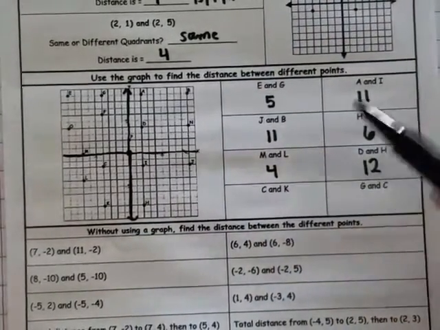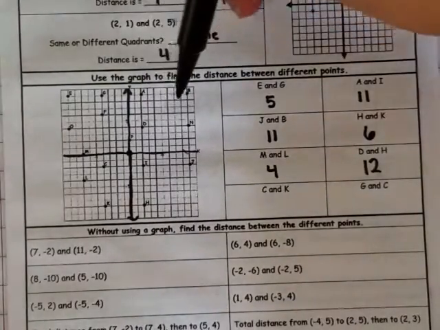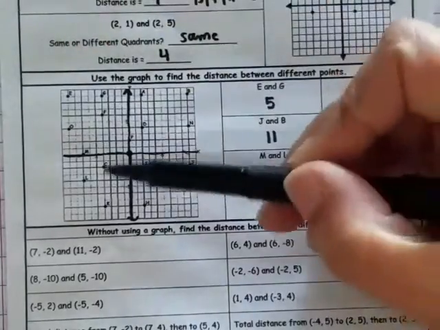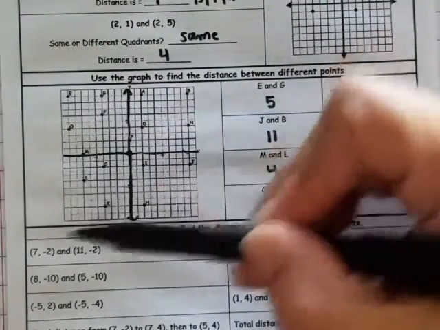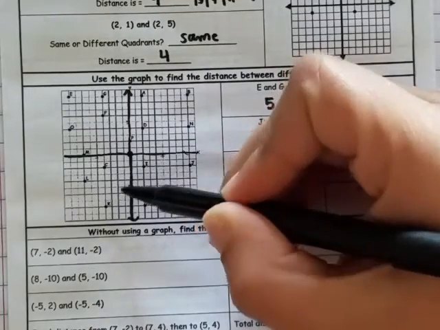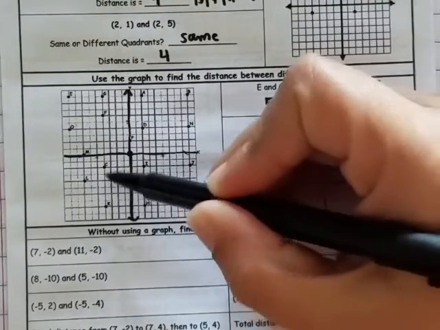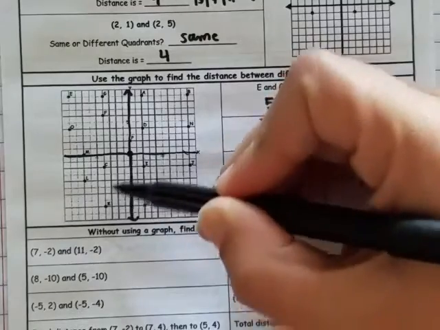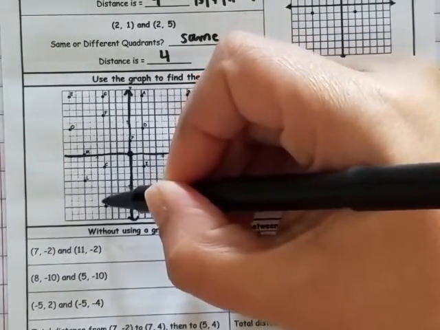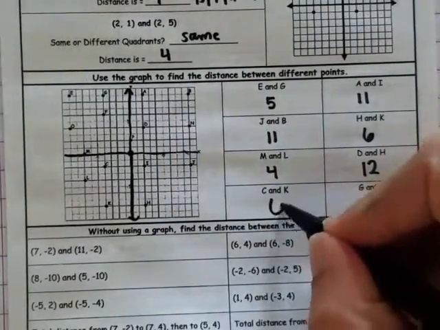All right, next is C and K. So C is right here. K is all the way down here. They're in the same quadrant. They're in quadrant 3. So we're just going to count their distance because we could just subtract them from each other. So that's 2. 1, 2, 3. That's 8. So 8 minus 2 gives me 6. Or you can just count it. 1, 2, 3, 4, 5, 6. So their distance is 6.